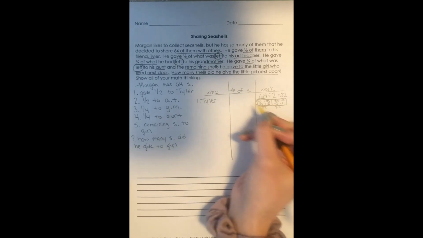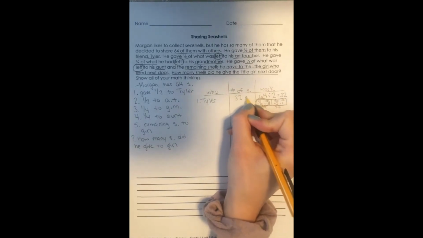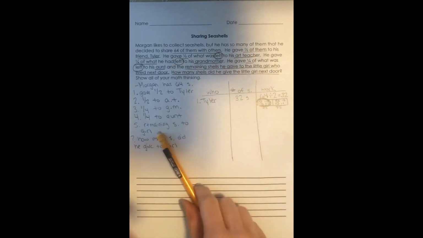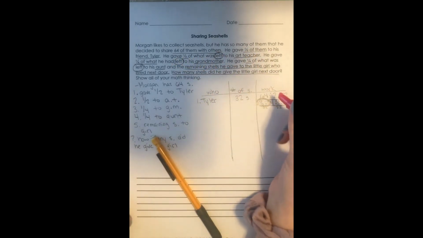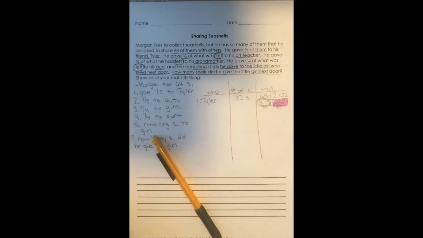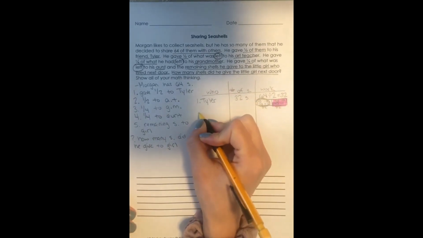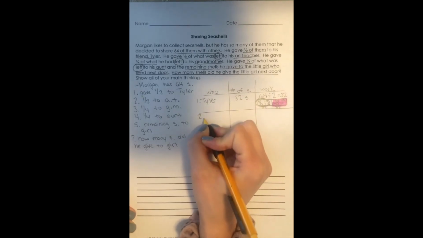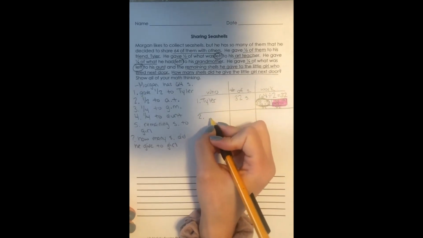So he got 32 shells. The next step is that he gave half of what was left to his art teacher. So now I need to know how much Morgan has left, which is the other 1/2. So right now Morgan has 32 shells left, and Tyler got the other half of 32. So my next step is my art teacher.